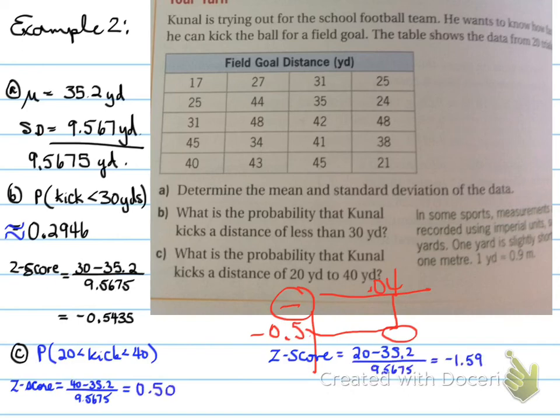Once we find these two z-scores, we take the probabilities we get for them and subtract. So the probability for 40 will be 0.6915. Then we find the probability of the z-score for negative 1.59.